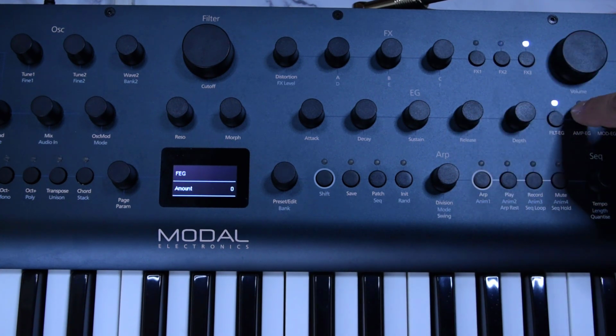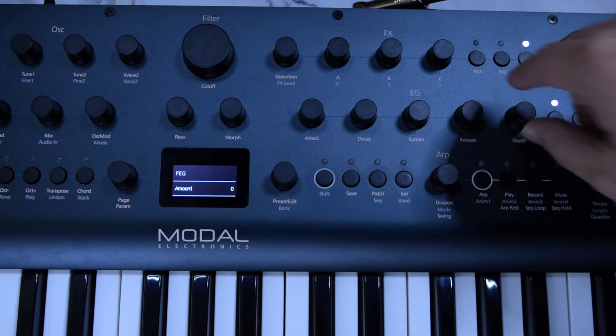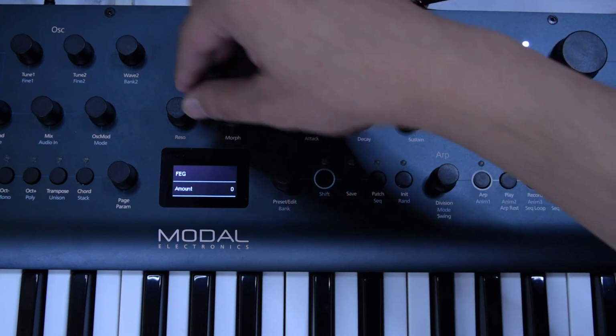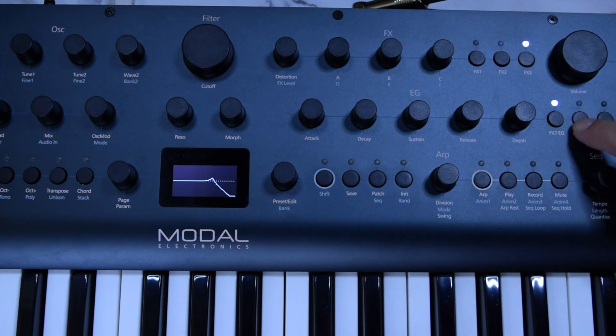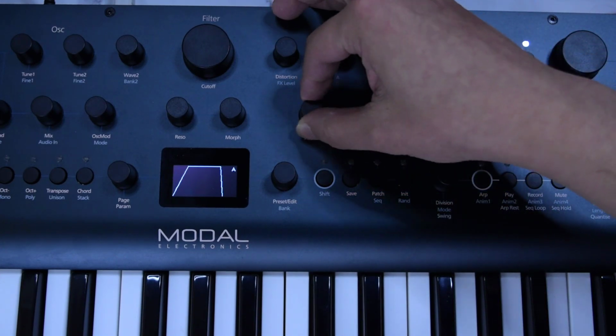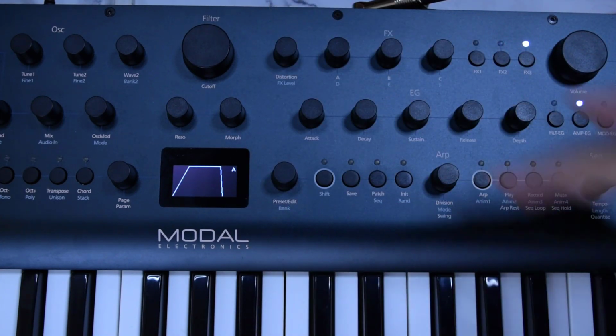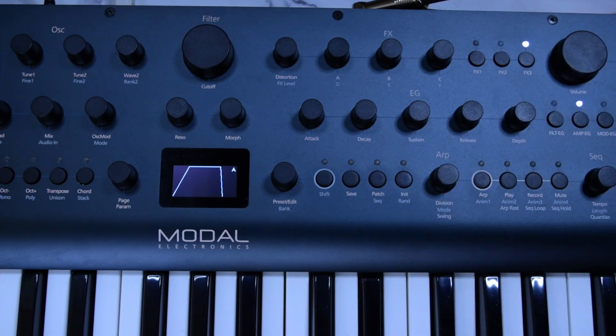Now, if we go to the amp EG, and for now, I'm just gonna go to filter and make sure that we are not doing a modulation. All right, so we are in no modulation land. I'm just gonna stand right there. So then the amp is going to control how the volume goes out. So if we want a slow kind of going up in volume, we just go up on the attack. It's just gonna ramp the volume up.